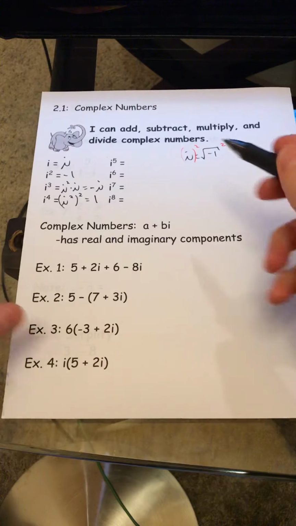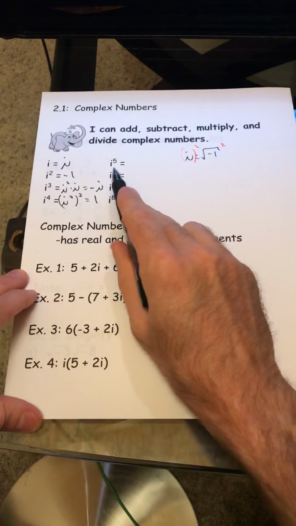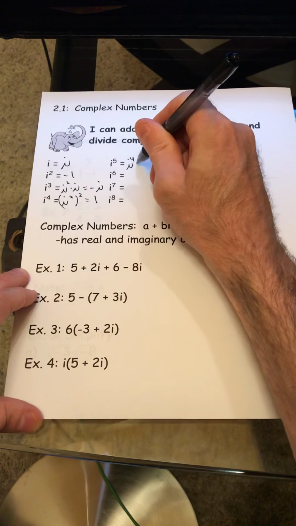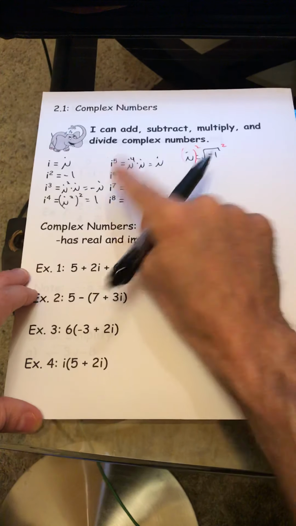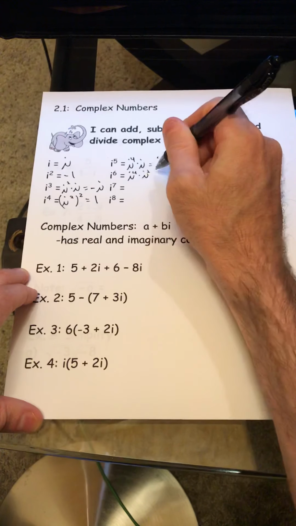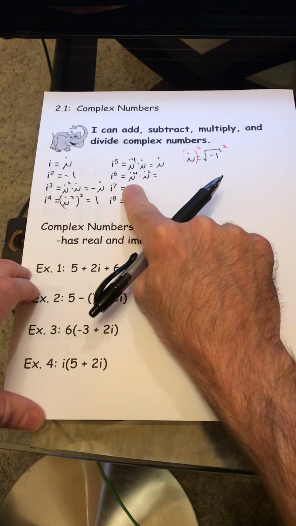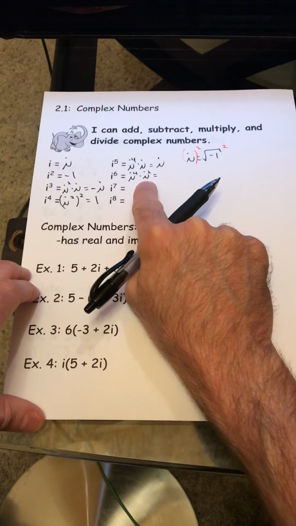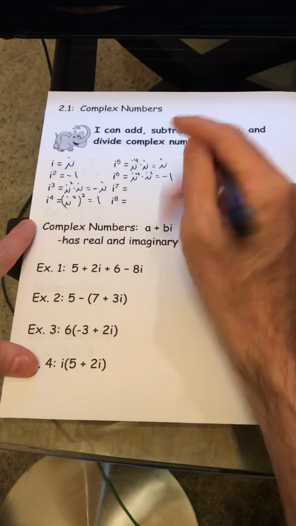So anything beyond there, like i to the fifth, is i to the fourth times i, and i to the fourth is 1, so 1 times i is i. I to the sixth is i to the fourth times i squared, so 1 times i squared, and i squared is -1, so that's -1.